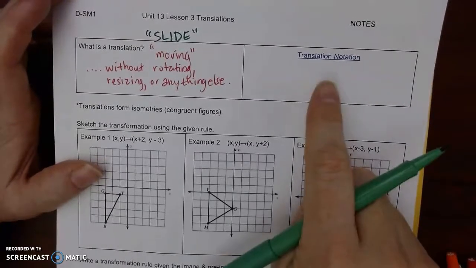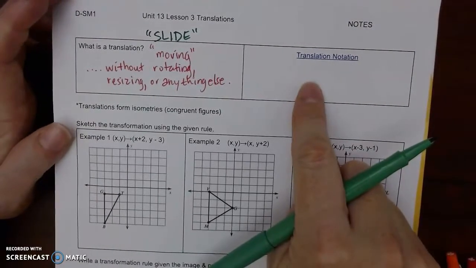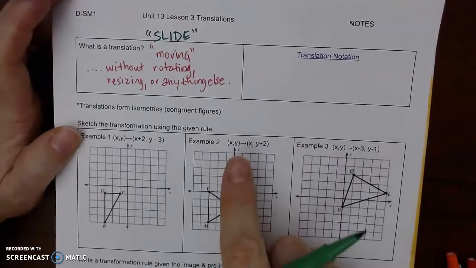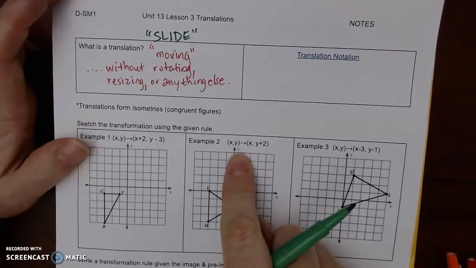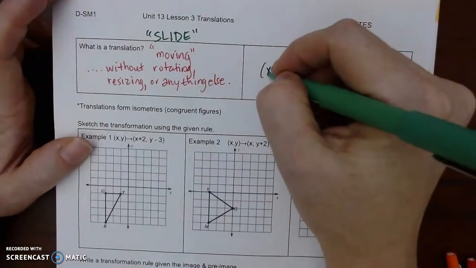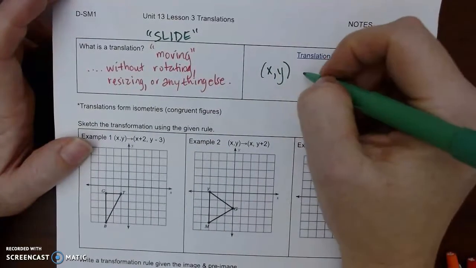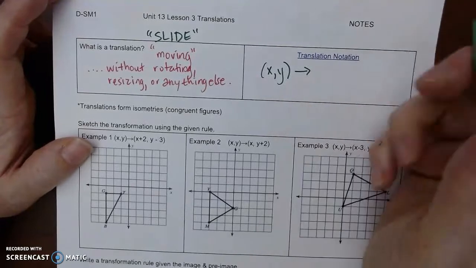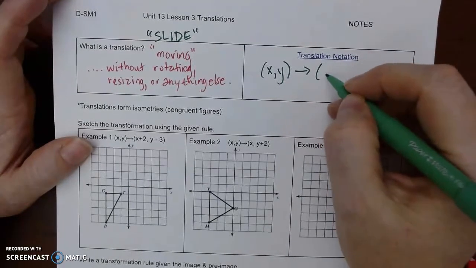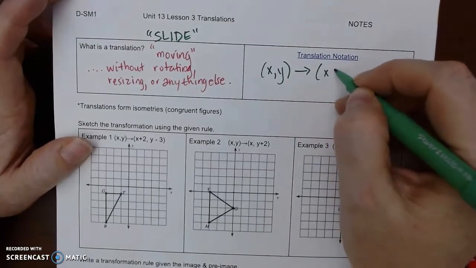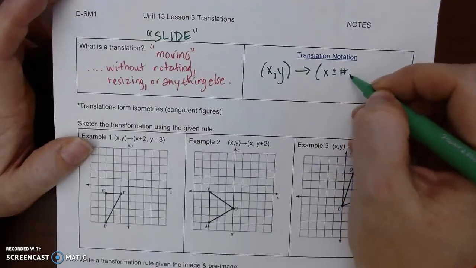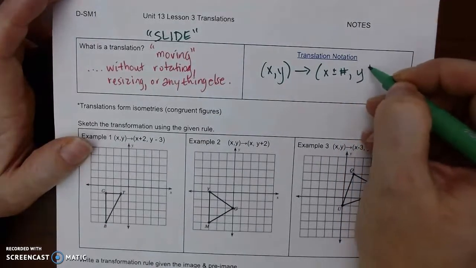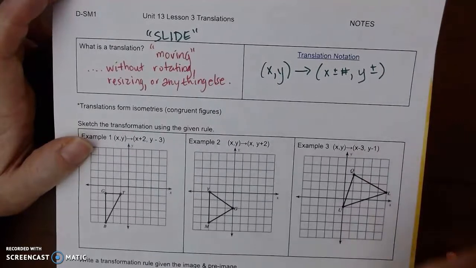I wish there was a shortcut like a big T for it, but I don't make this stuff up. If you look at the examples, that's what you're going to see. I'm going to start out with X and Y because that's the order of an ordered pair. You're going to see this arrow, which means to transform into, and then they'll tell you a rule: X plus or minus a number, and then you'll see Y plus or minus a number. And if there's not a number, then obviously it's 0.